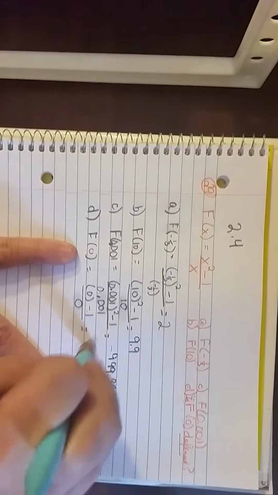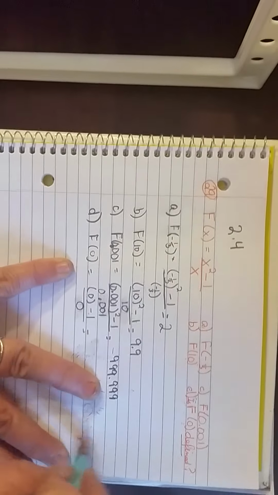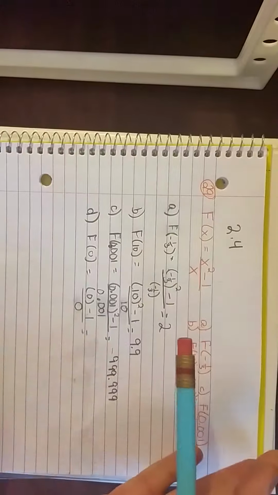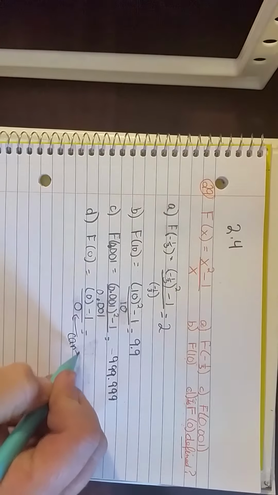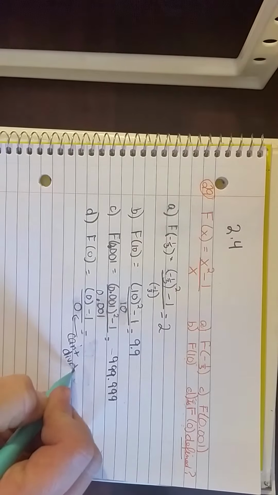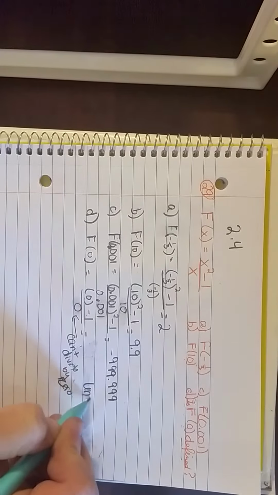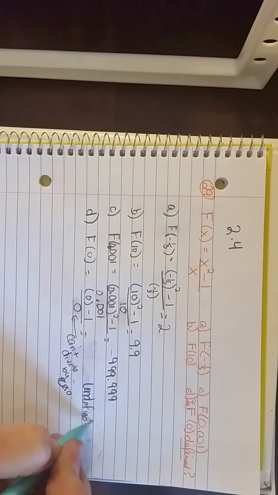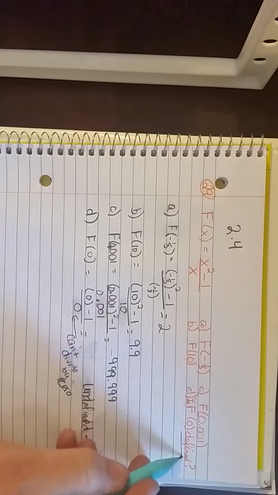Which changes this last answer. Can't divide by 0. Undefined. So the answer would be no, it is not defined.